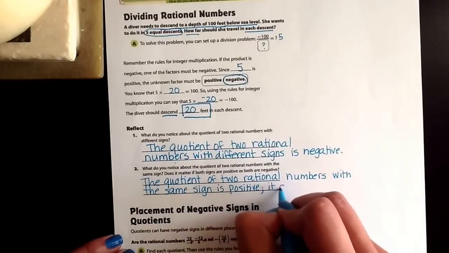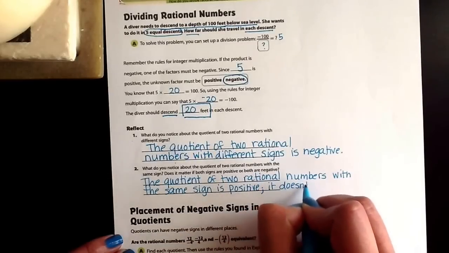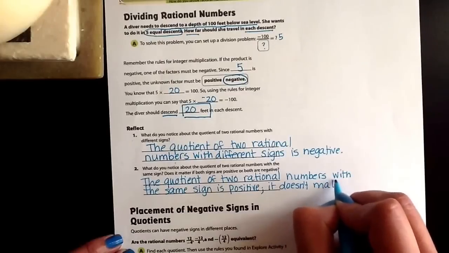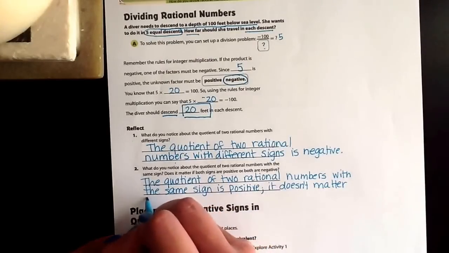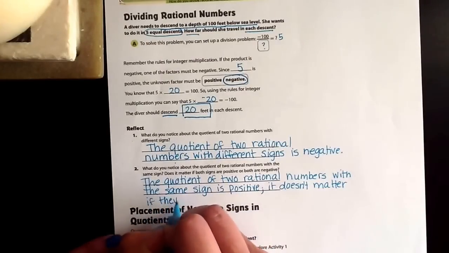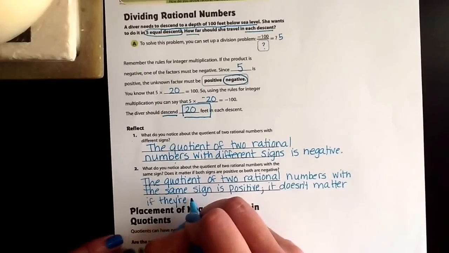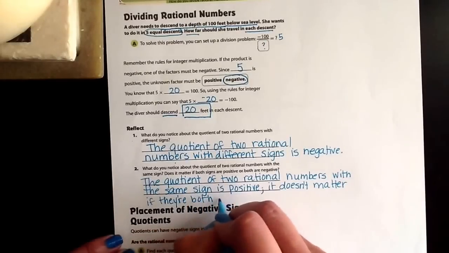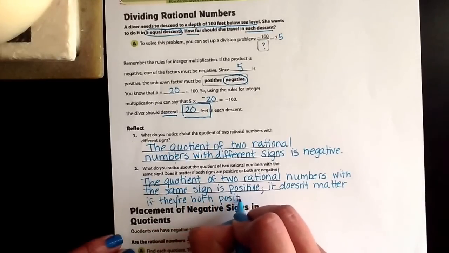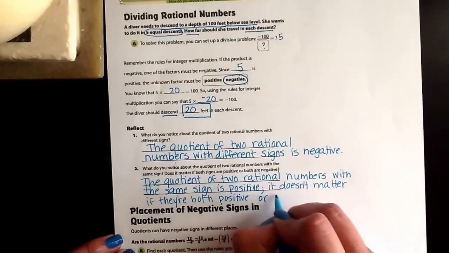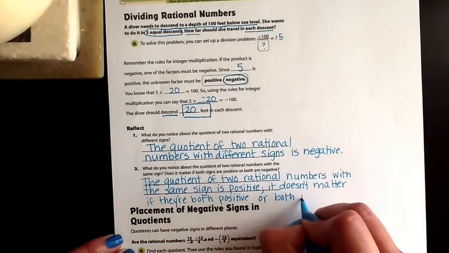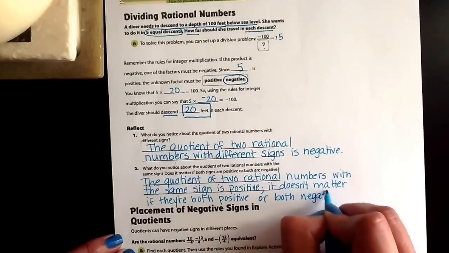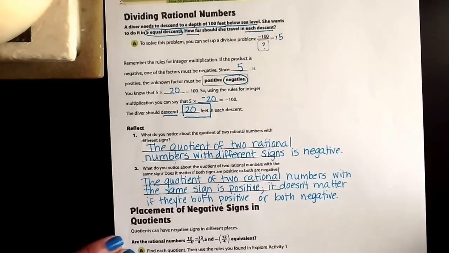It doesn't matter if they are both positive or both negative. And again, you can look at the plus mountain.